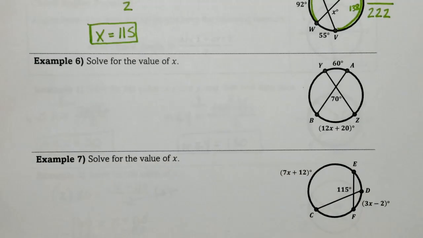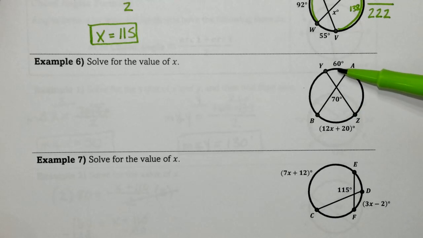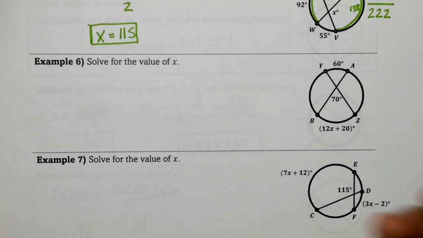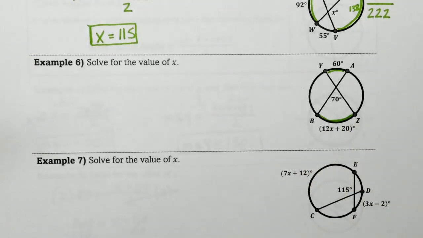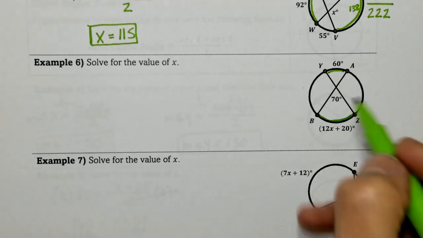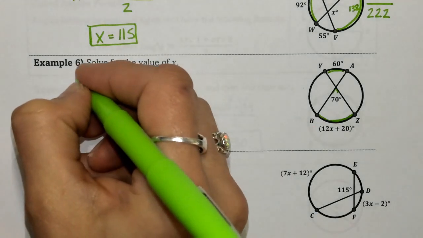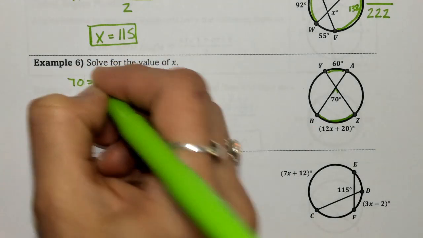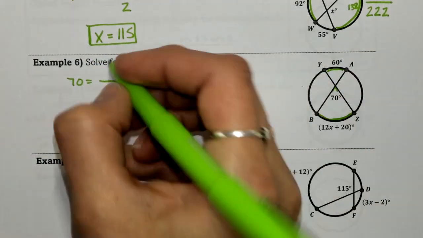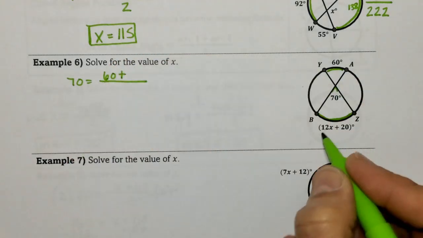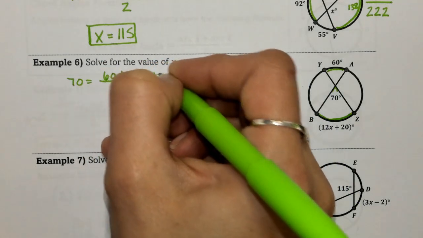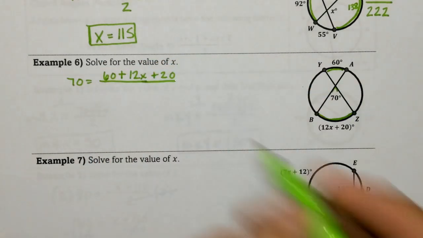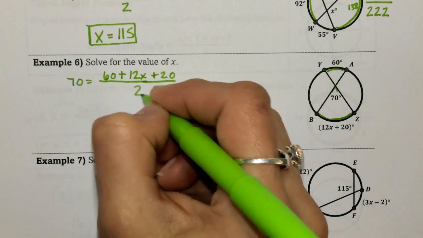Now we're going to bring in a bunch of algebra here. We are still solving for x, and we're still adding the two arcs together, dividing by 2, and setting that equal to the angle. So let's set this up. The angle, 70, is equal to arc 1, 60, plus arc 2, 12x plus 20. Okay, so we have both those arcs added together, all divided by 2.